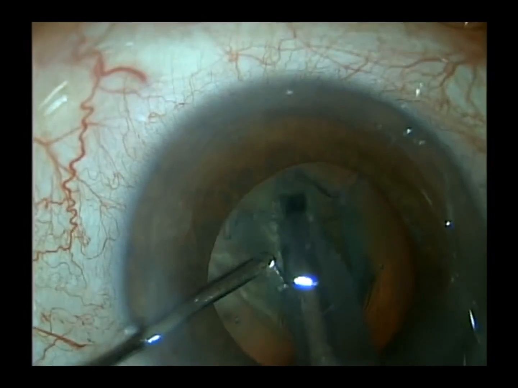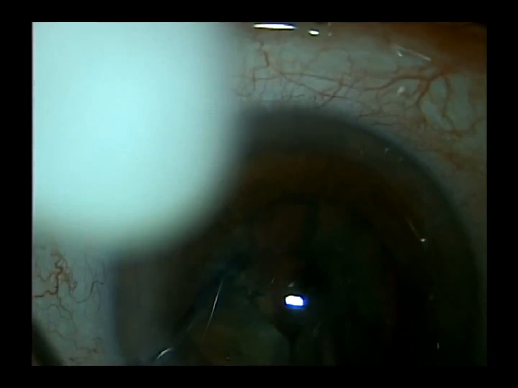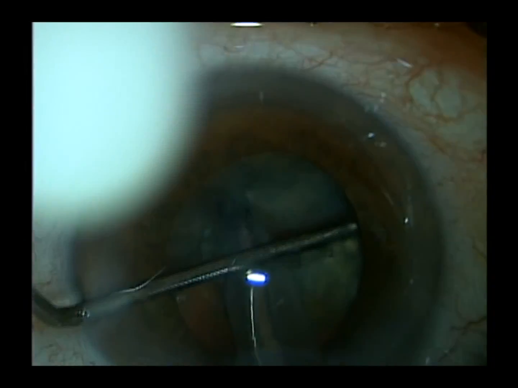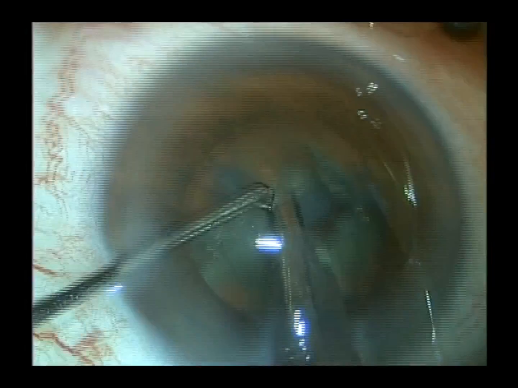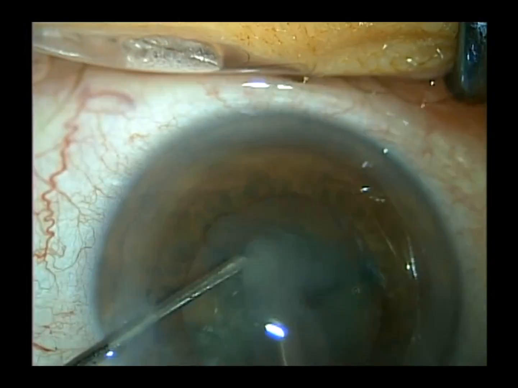I create just a nice central groove. I don't try and go too deep, but then once I'm about mid-thickness through the lens, I can usually just crack it in half in the technique that you see here. I'll rotate the lens. I'll try and crack one half.